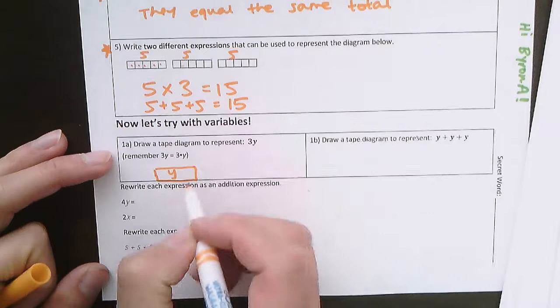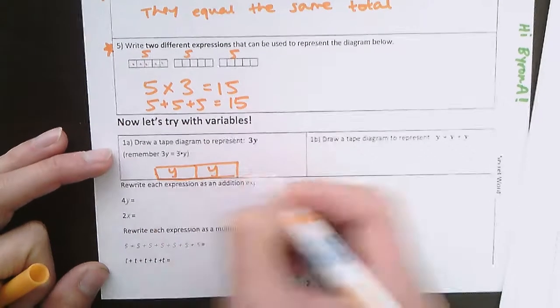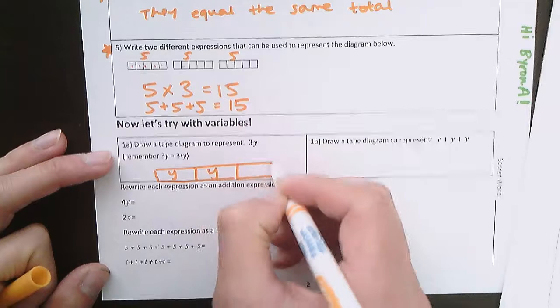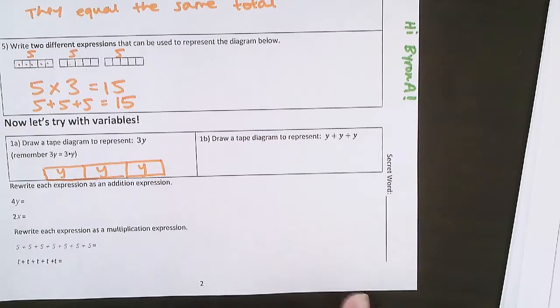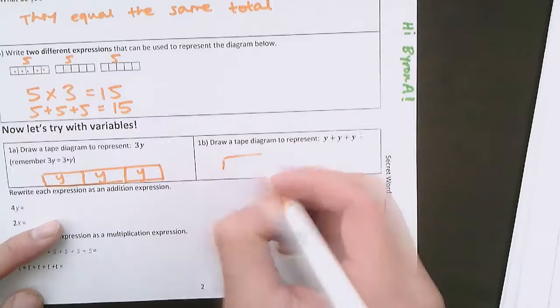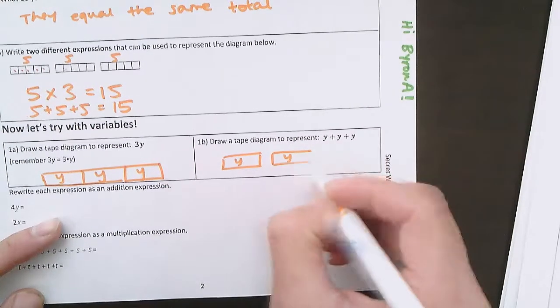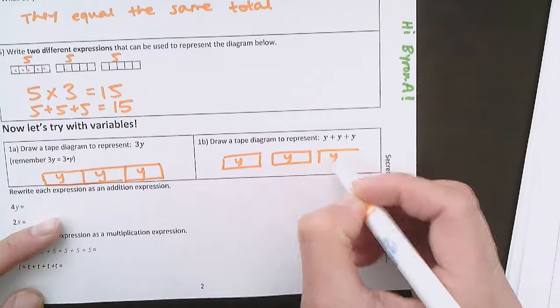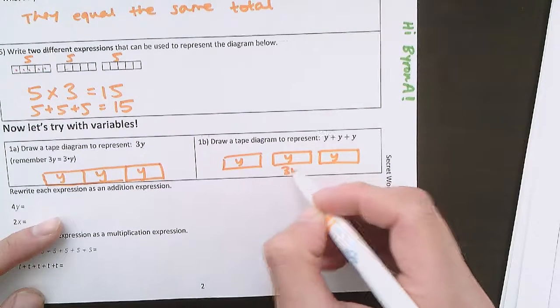There's 1y. And we're multiplying that times 3. Now a tape diagram to represent y plus y plus y. Well, that means we would have a y plus another y plus another y. And altogether we have 3y.